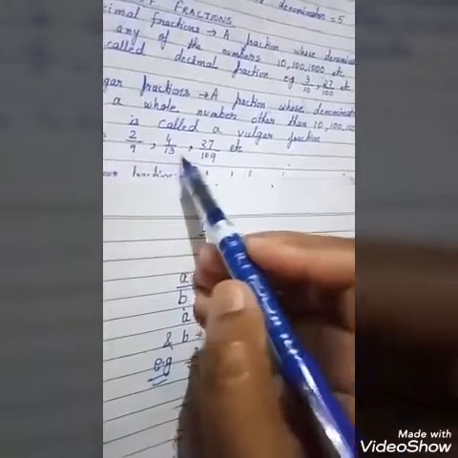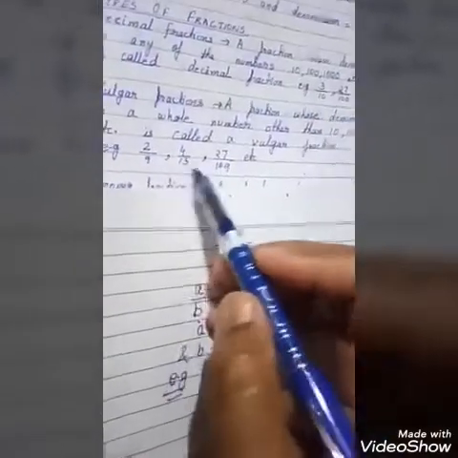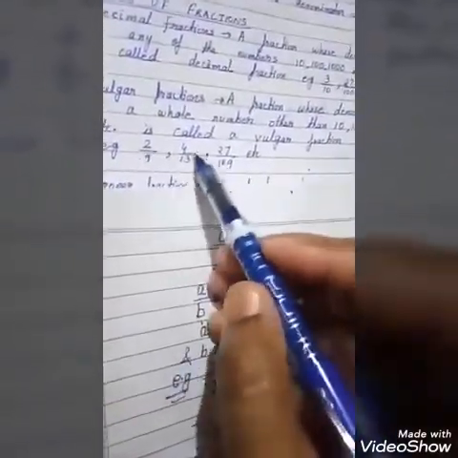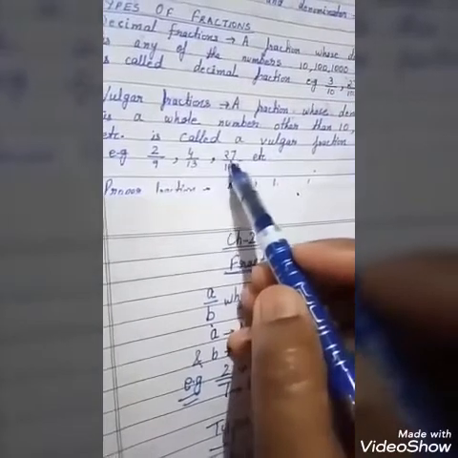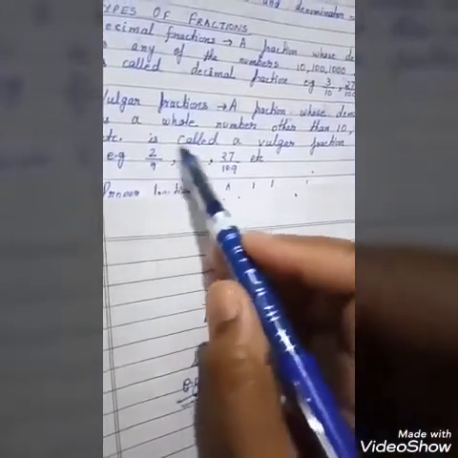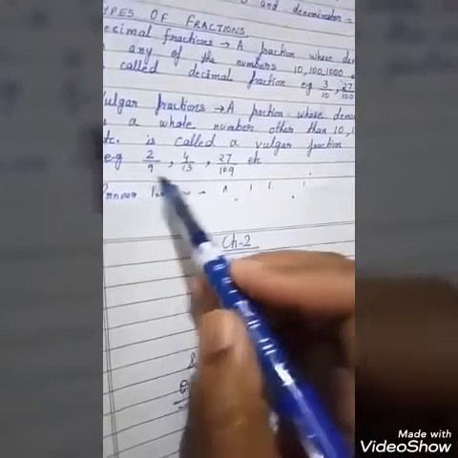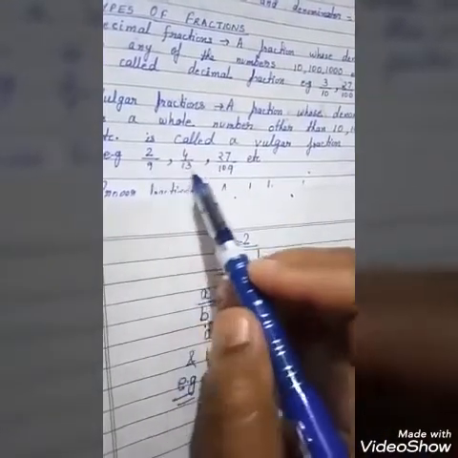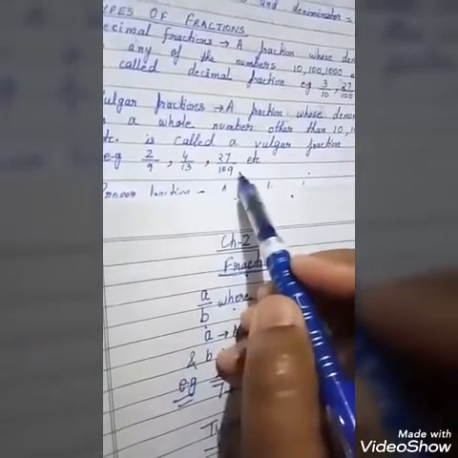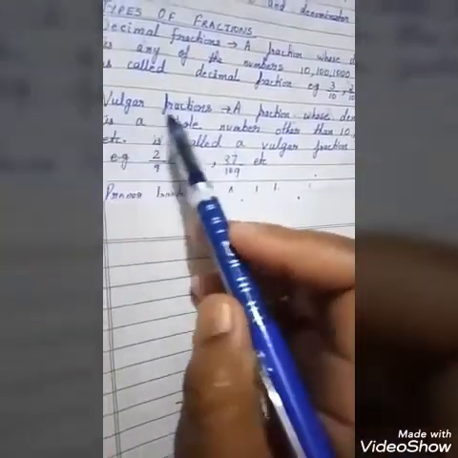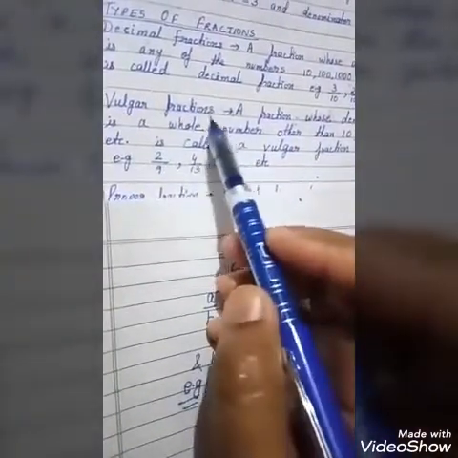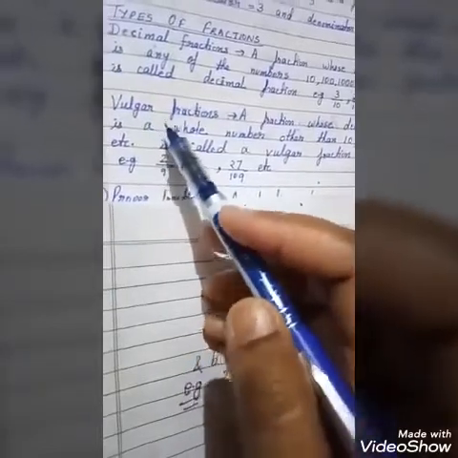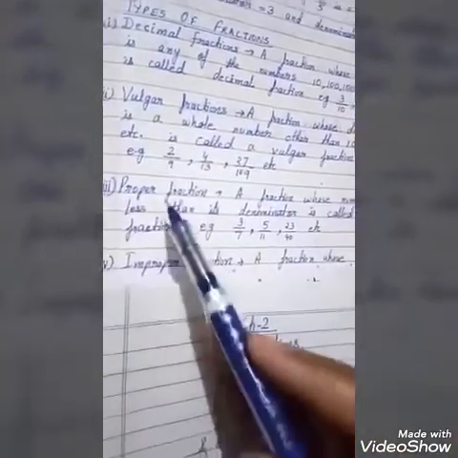Since here the denominators are whole numbers, it is not 10, 100 or 1000 or 10,000. So such fractions whose denominators are not a multiple of 10, or in other words whose denominator is a whole number, such fractions are known as vulgar fractions. This is our second type of fraction. Now you come to the third type of fraction.